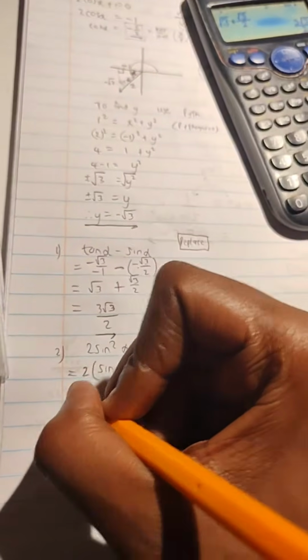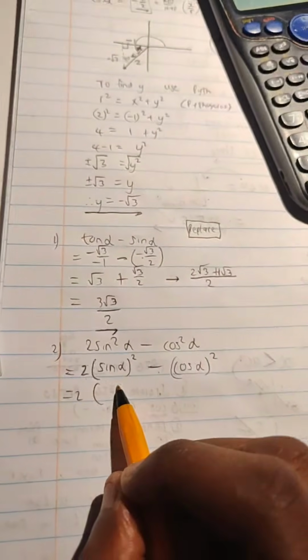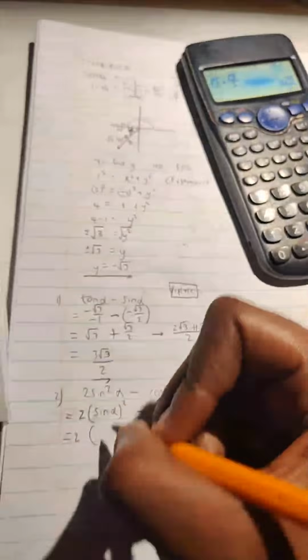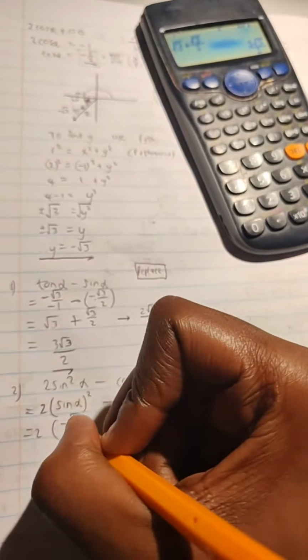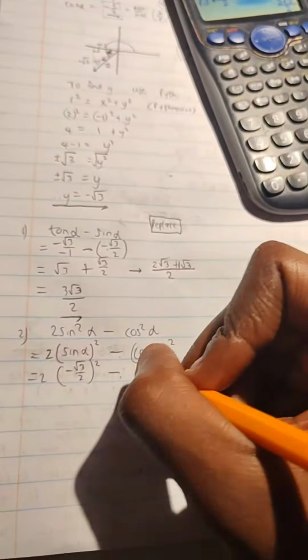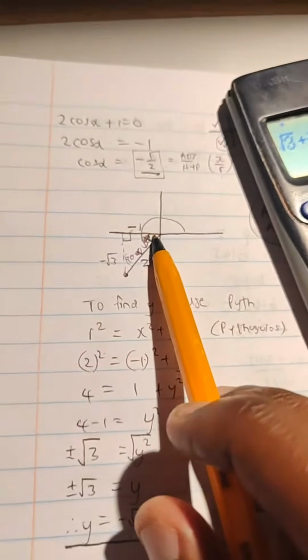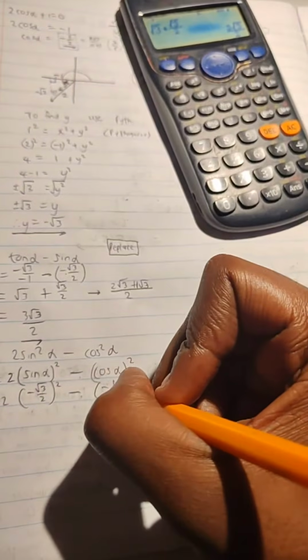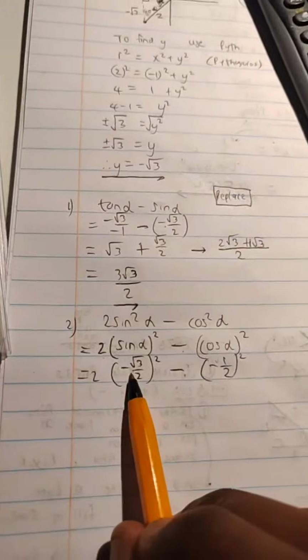So this 2, go to your diagram, sine is opposite over hypotenuse. So that's negative root 3 over 2. You square that alone. Minus cos alpha. Cos is adjacent over hypotenuse. So that's negative 1 over 2. You square that.